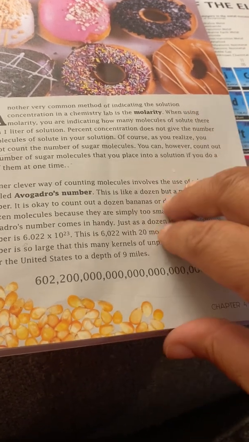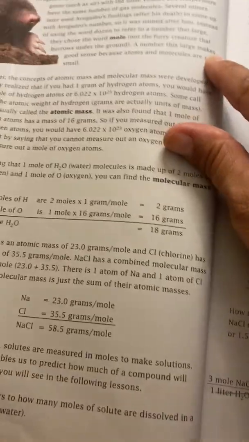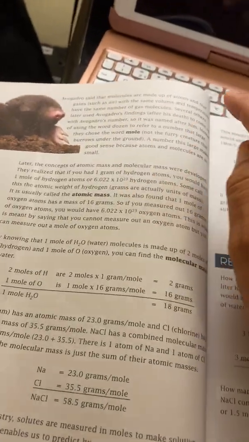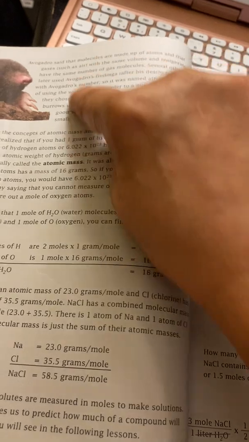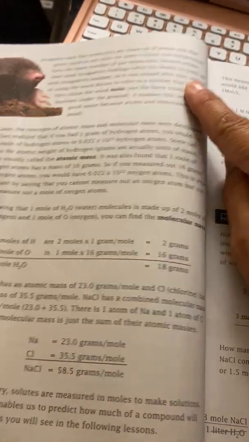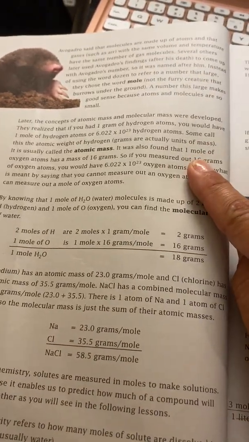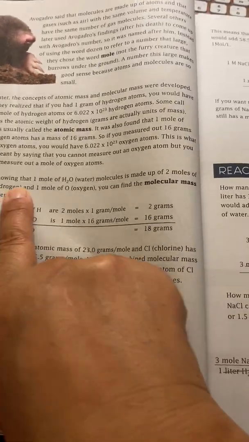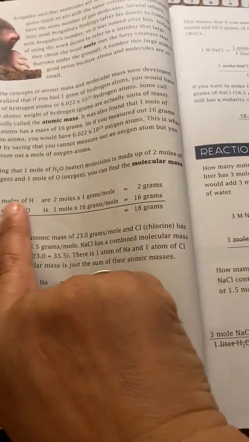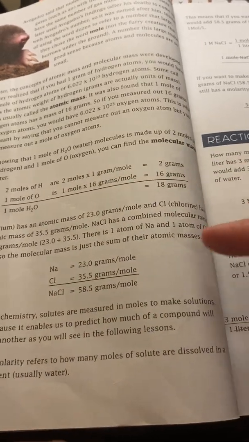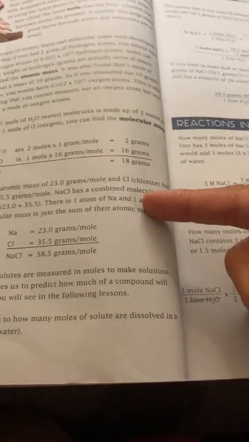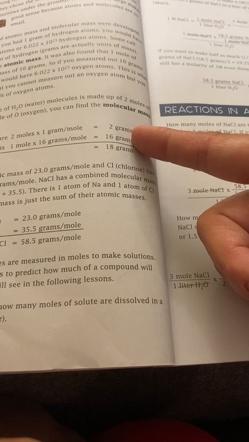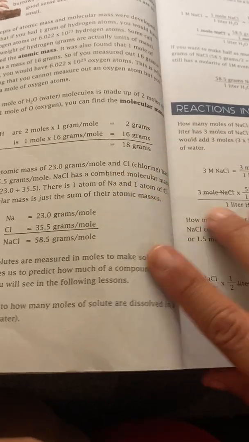So that's what I want you to do on this next page. I want you to read this paragraph, and I want you to take a short note of what this paragraph talks about. Then I want you to do the same with this paragraph. And then I want you to read this and write down these math problems.